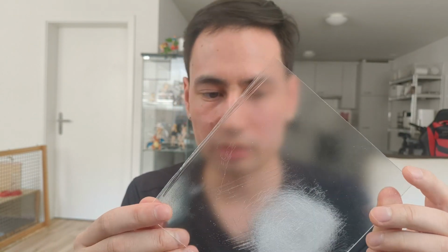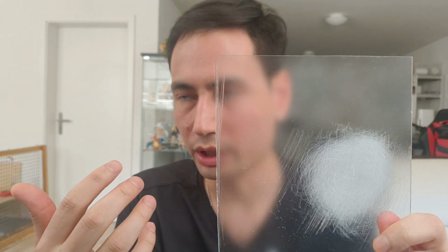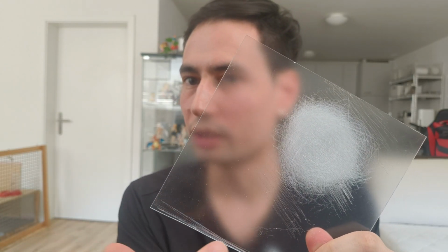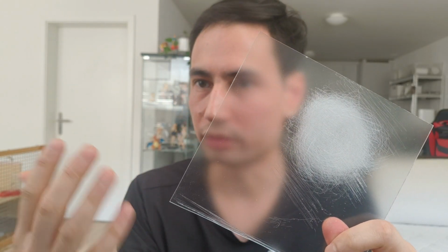So what I'm trying to show, basically this is a very important thing, is how the light interacts with the surface. Here the light is spread across this rough surface and it gets weakened, it's spreading out and won't reflect back to your eye or the camera.